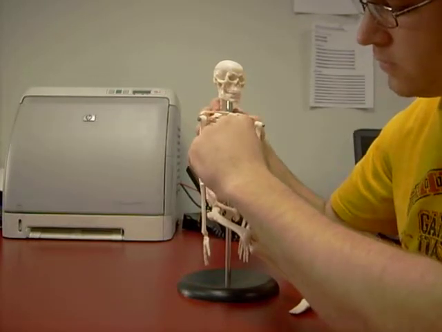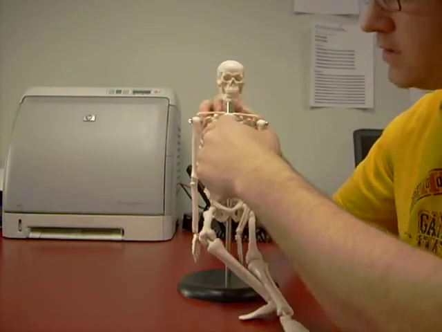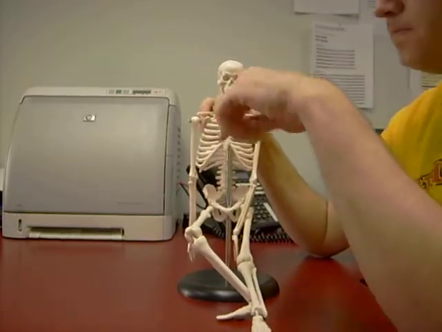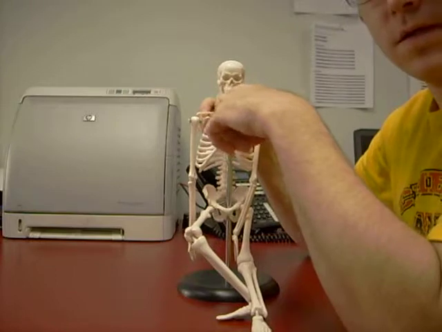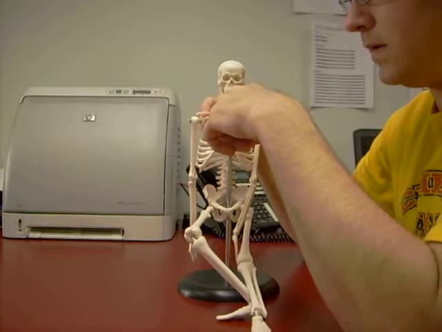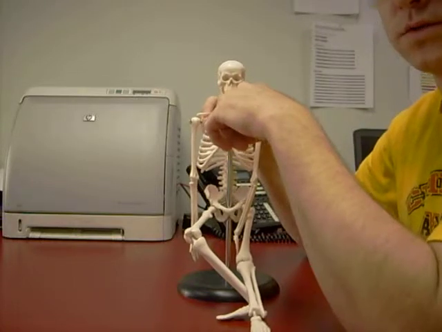On the top portion, on the sides, there is a bony process called the rib tubercle. The top part of the manubrium is what we call the jugular notch.